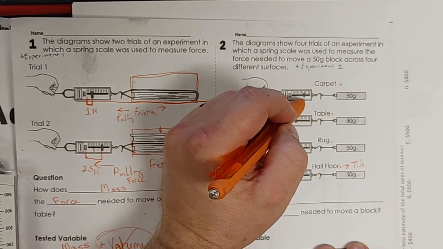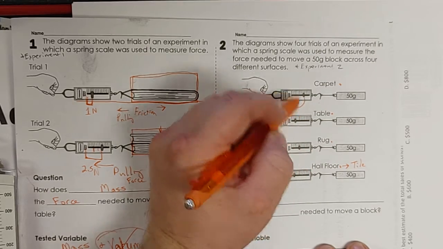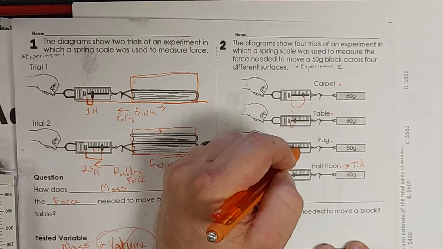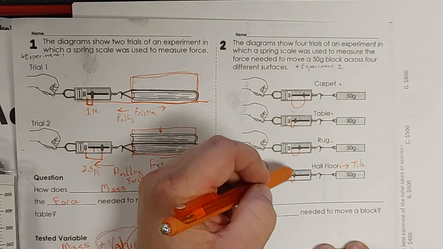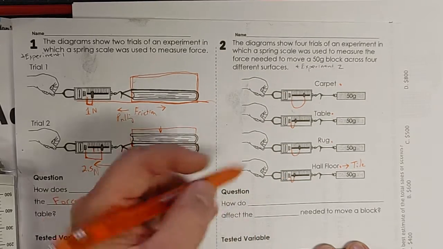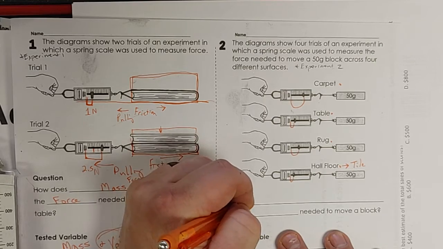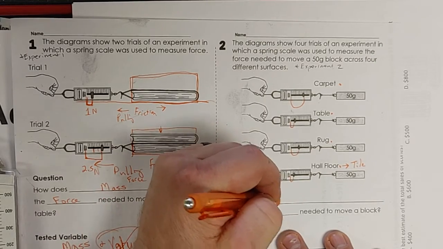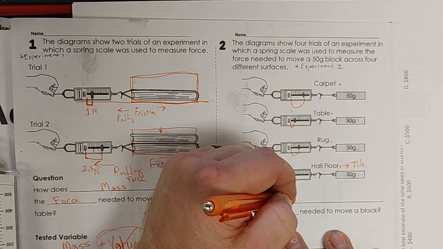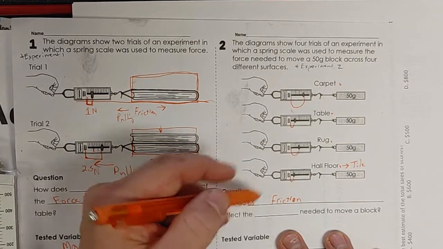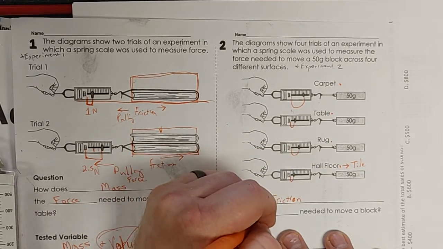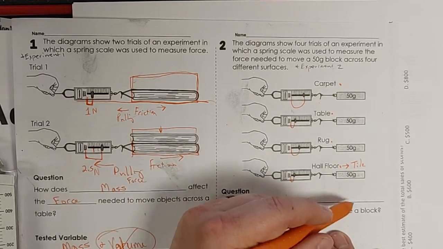Also notice that in each experiment the amount of force is indeed different, right? So let's change it: how does friction affect the force needed to move a block?